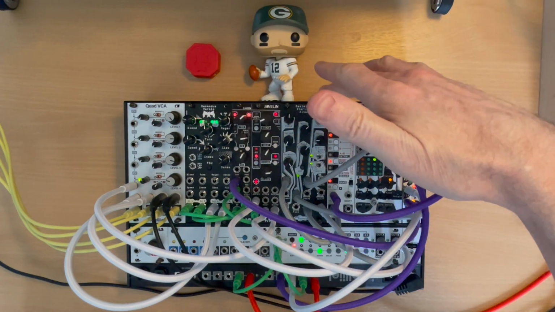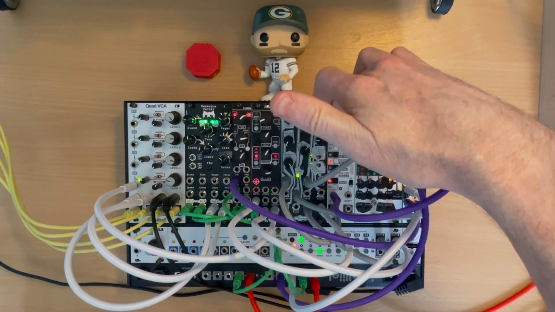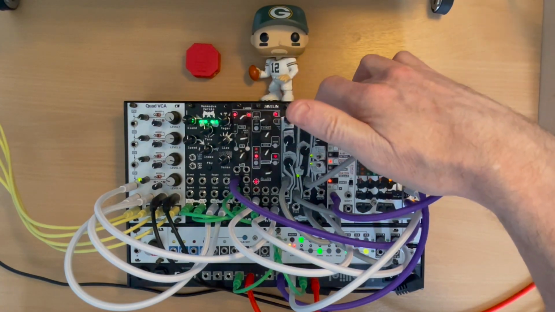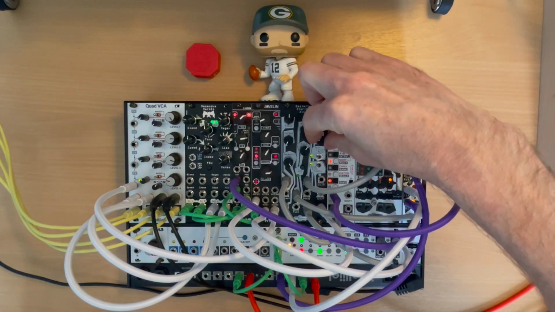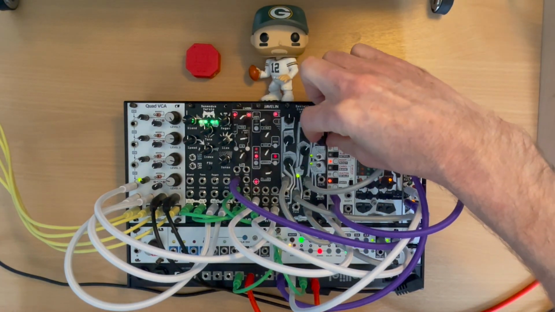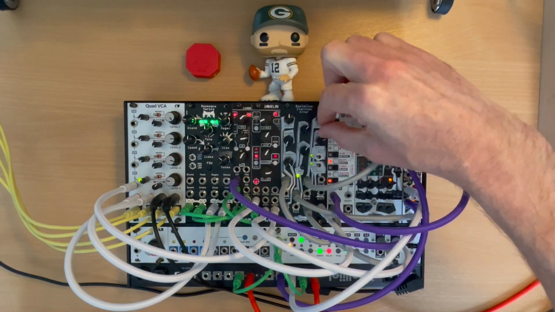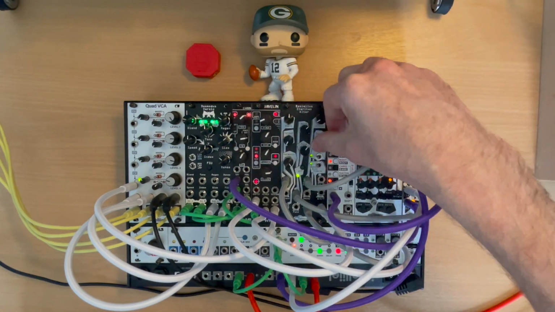So Basimilus, yes, it has an attack and a decay, so a very basic envelope. If you reduce the attack, you get this noise on the hit. Delay is fine, decay is fine, because you can extend quite nicely.